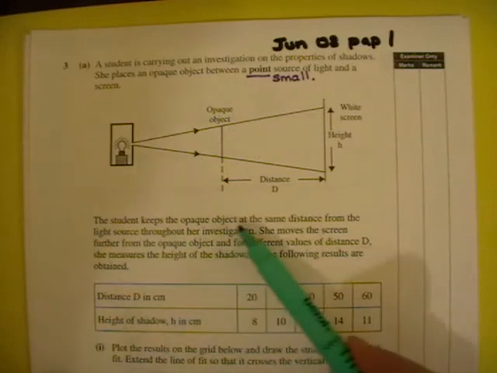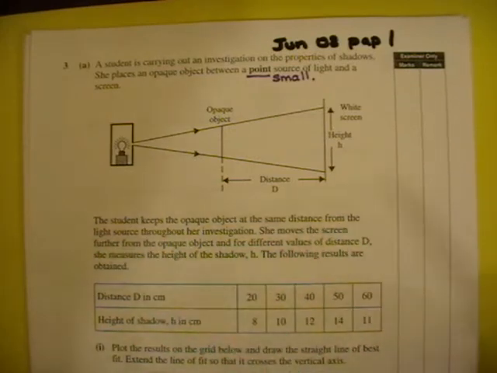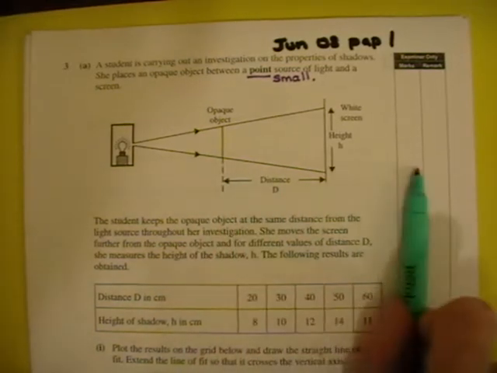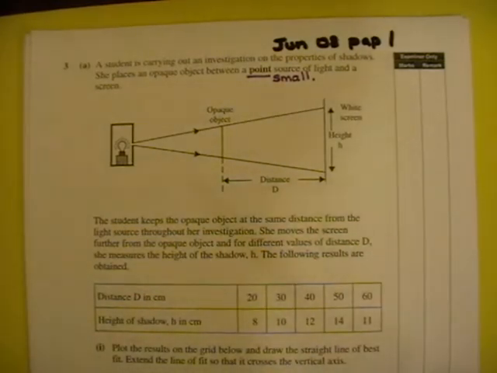The student keeps an opaque object at the same distance from the light source throughout her investigation. She moves the screen further from the opaque object, so she's moving the screen to different distances. And for different distances, values of distance d, she measures the height of the shadow h. The following results are obtained.